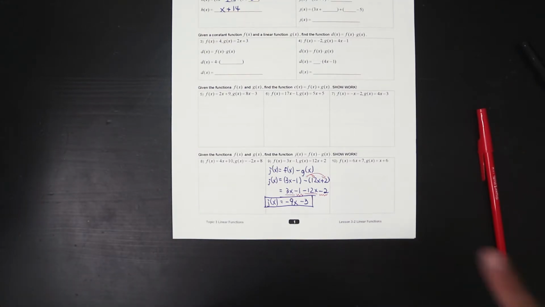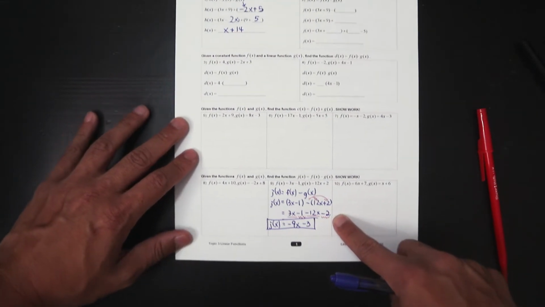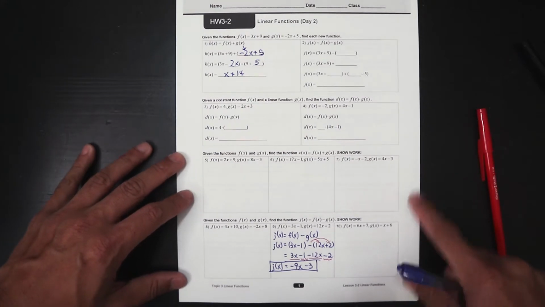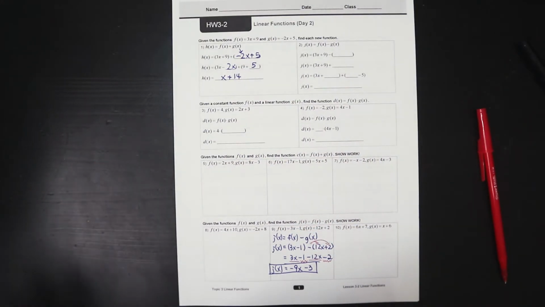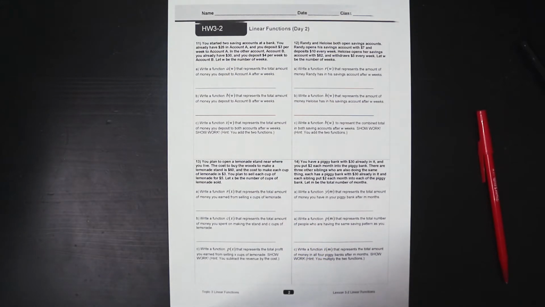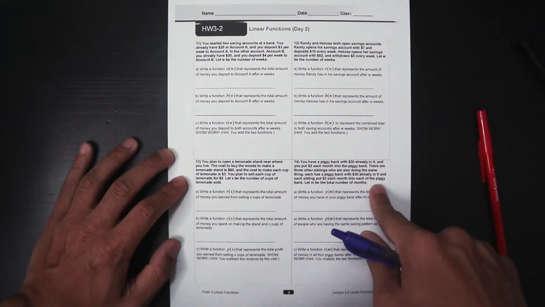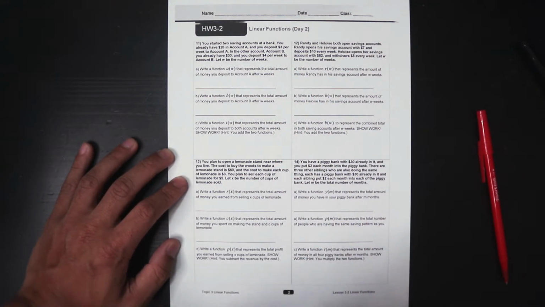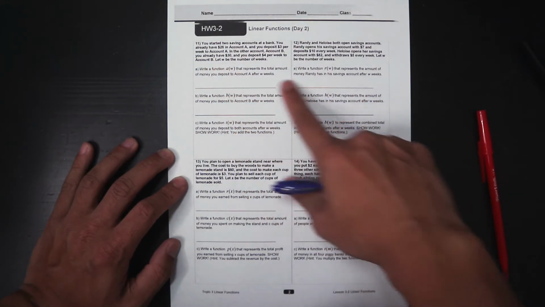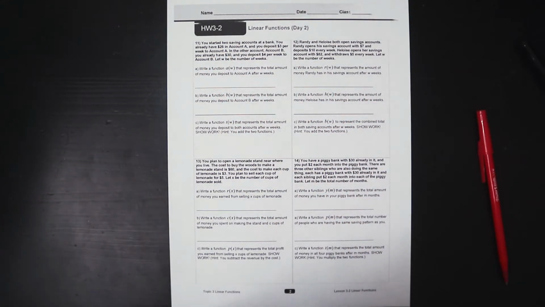Okay? So you're going to perform the same type of work throughout the entire first page of this homework, 1 all the way through number 10. On the second page of homework, you notice that all of these are word problems, but there's not really a lot of calculations. All you have to do is read the problem and see if you are able to create functions out of each situation. Let's do one by one.